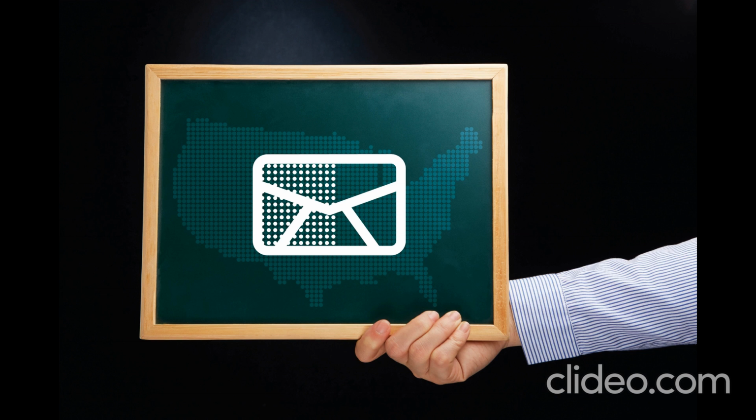First up, let's talk about searching your emails. Did you know that you can search by sender, recipient, date, subject, or even words in the email? Simply type the keyword in the search bar and voila! Finding that specific email has never been easier.